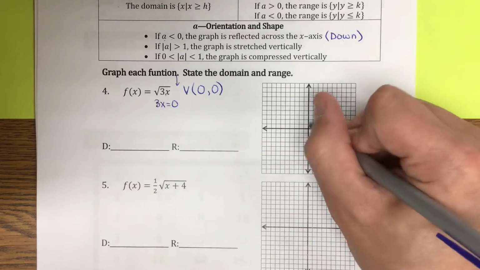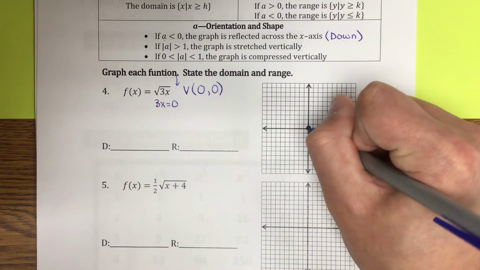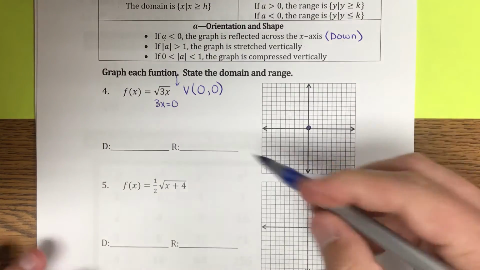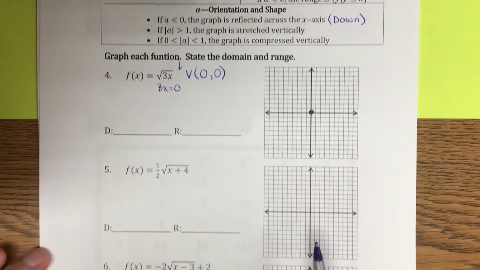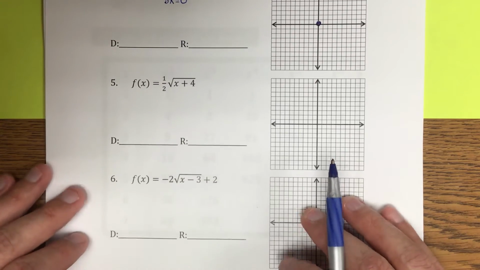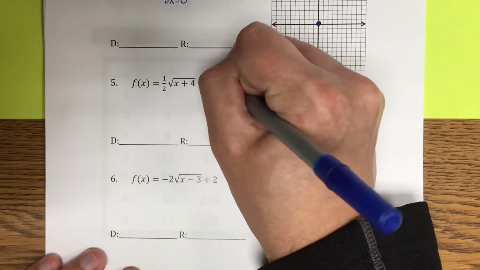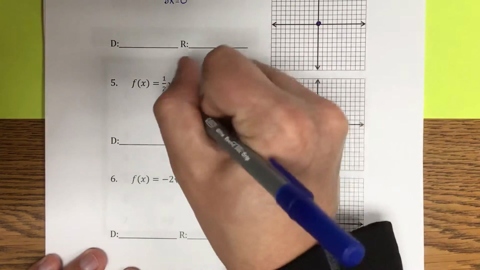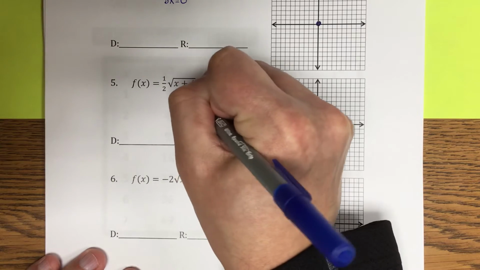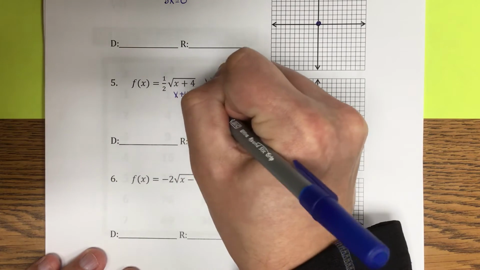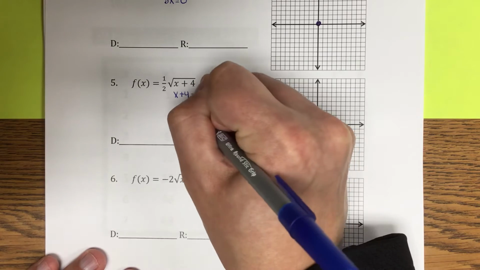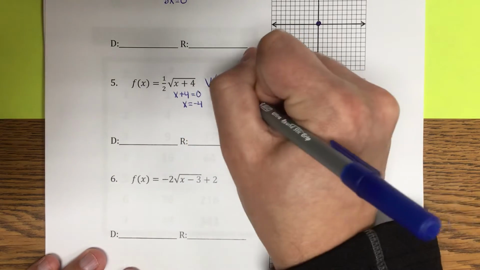So I'm going to go ahead and plot the point 0, 0. So I'm actually going to take a moment, and I'm just going to find all of the vertices here. So let me go ahead and go to number 5. Number 5, the vertex should be, so if I take x plus 4 and set it equal to 0, I get x equals negative 4.